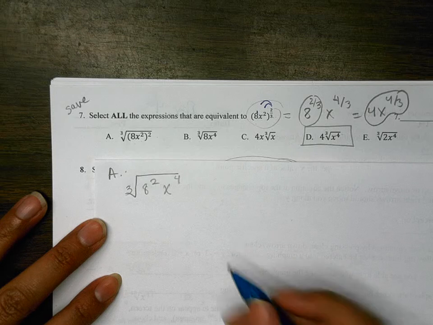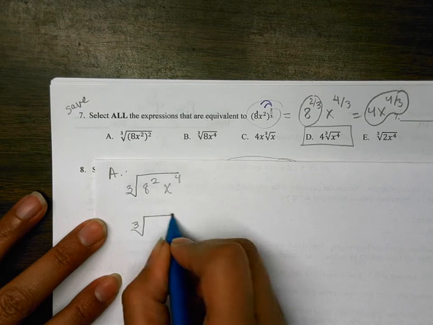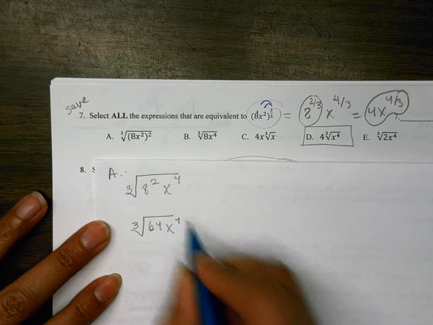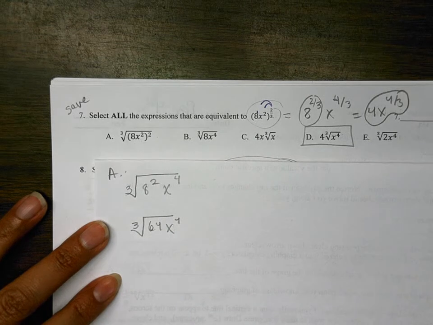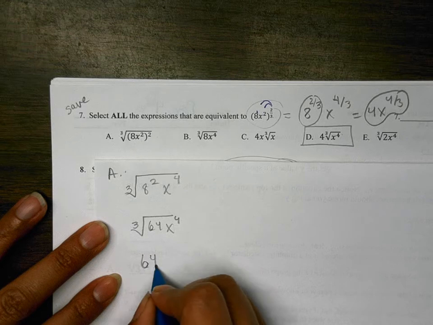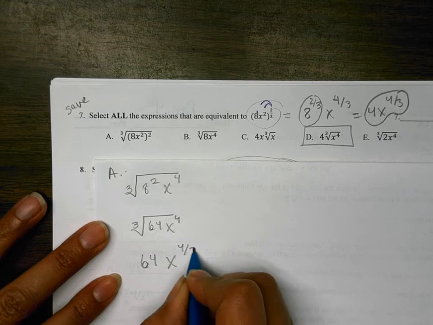Do we all agree? Okay, this is the cube root of, what's 8 squared? 64. 64 x to the 4th. Crazy. Still doesn't look like what we're looking for. I'm going to rewrite it. 64 x to the 4/3.